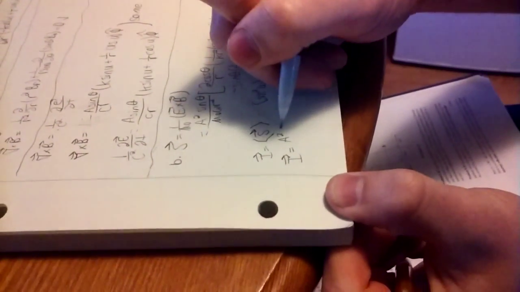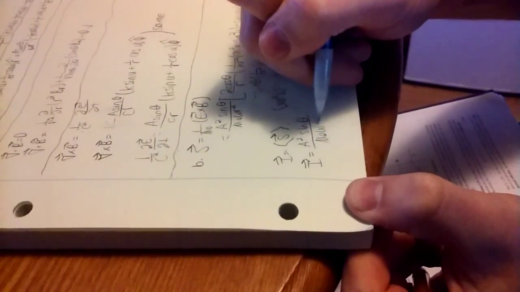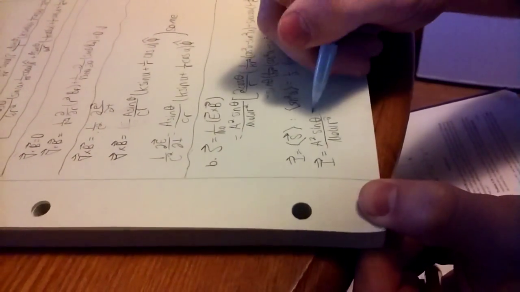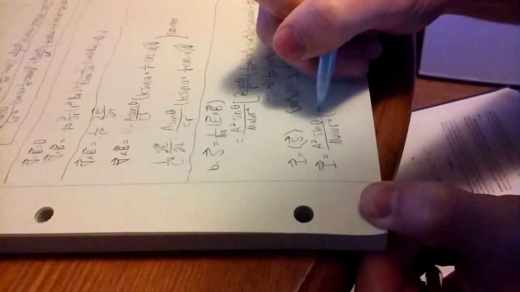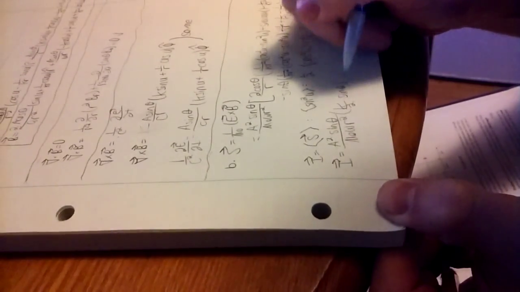So all we have left is a squared sine theta over mu naught omega r squared times k over 2 sine theta in the r hat direction.